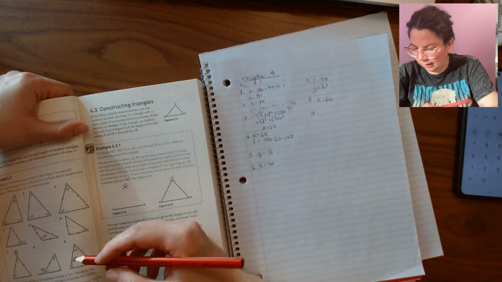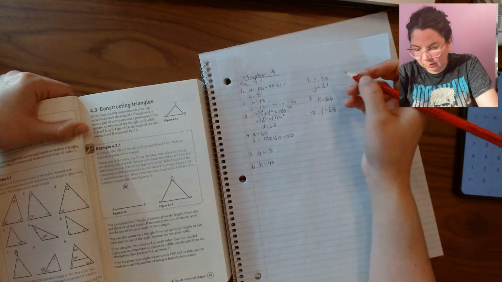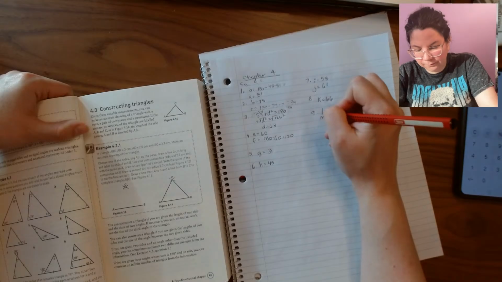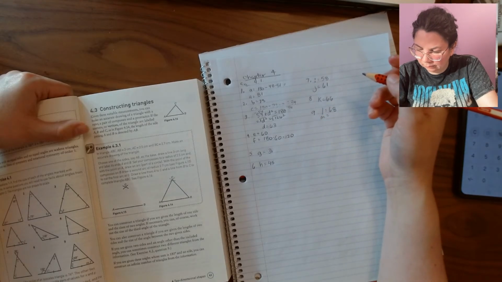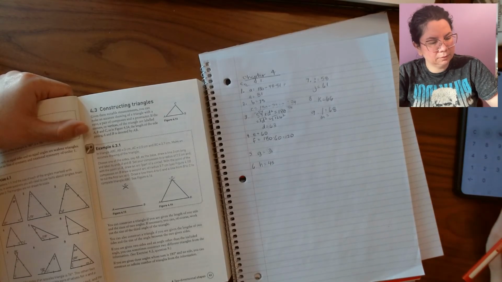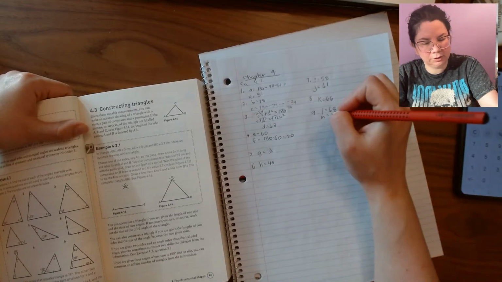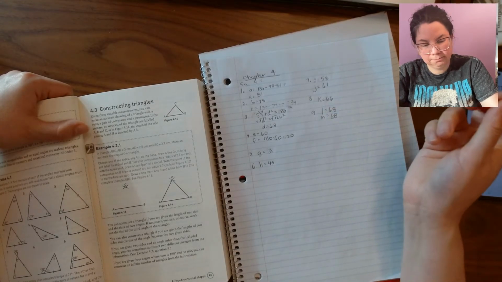These are F angles, so L is 68. And then M equals whatever, 44 plus 68, and then 180 minus that, which is 68 again. In theory.